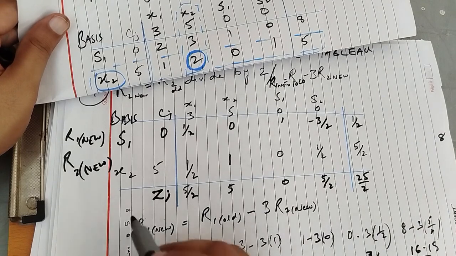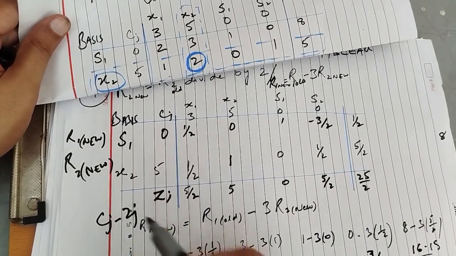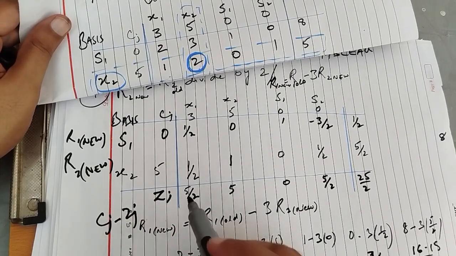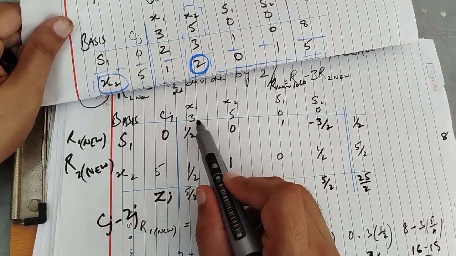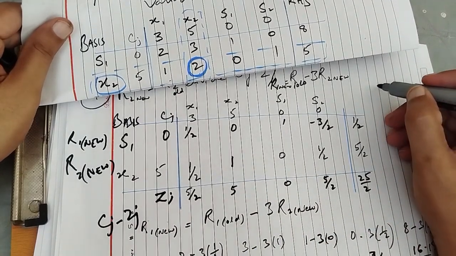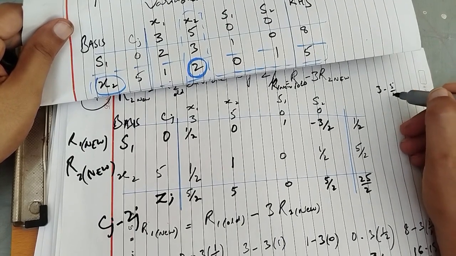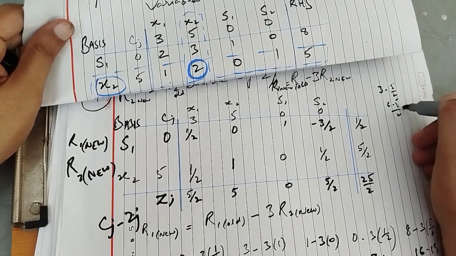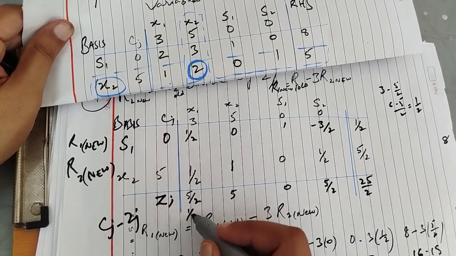This is here. Now we will find out the net evaluation row, that is Cj minus Zj. So what would it be? Cj is 3. 3 minus Zj, so 3 minus 5 by 2 is 3 is 6 by 2, 6 minus 5, so it will be 1 by 2.